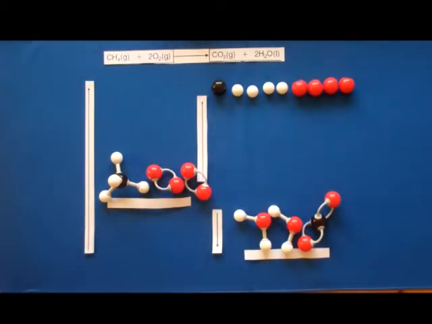Now, these atoms are going to reform new chemical bonds. In reforming those bonds, they're going to try and attain as low an energy level as they possibly can.